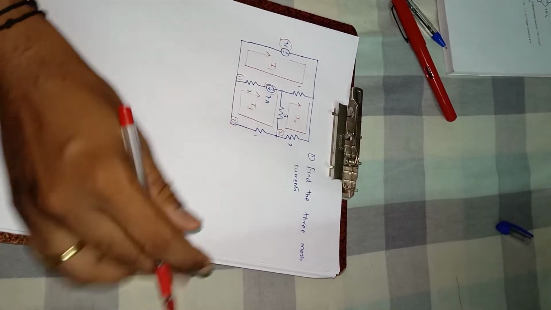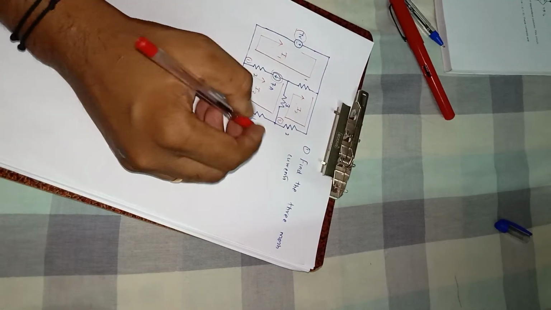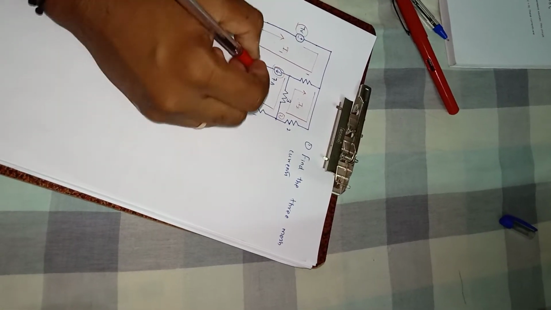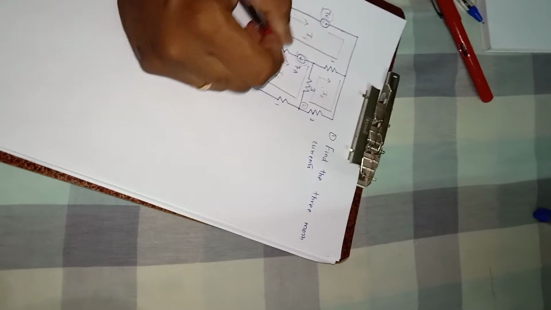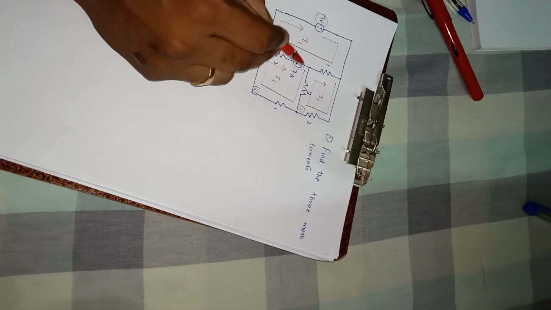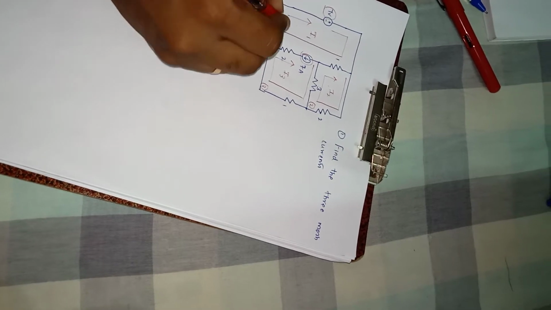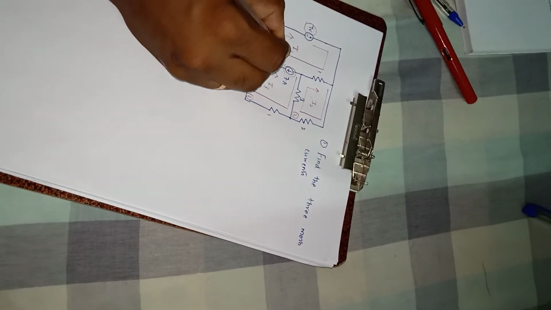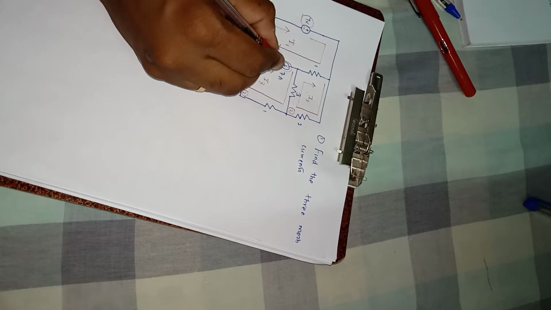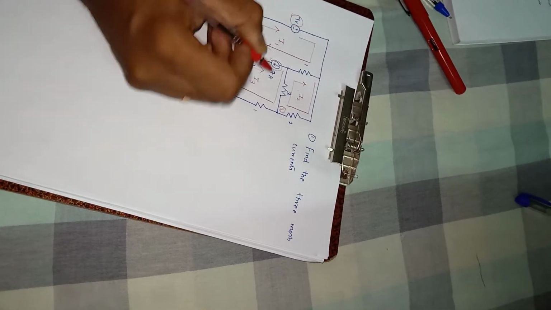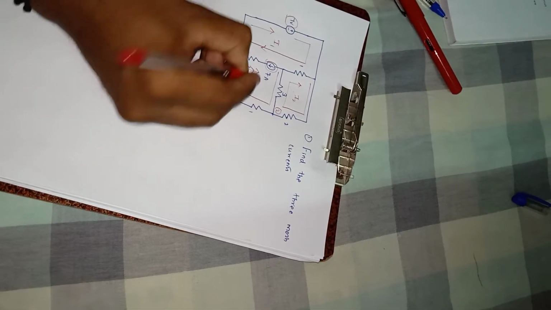Now see how we can reduce this circuit by super mesh analysis. First, we have to lift out this current source. The I1 current is in the same direction as the current source, whereas the I3 current is in the opposite direction to this current source.